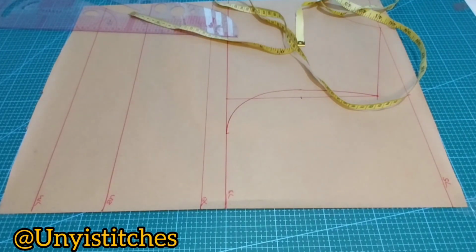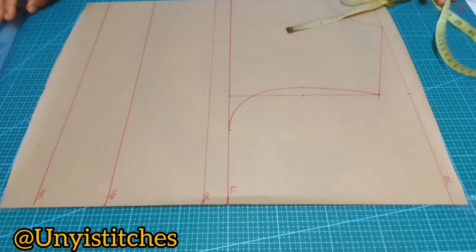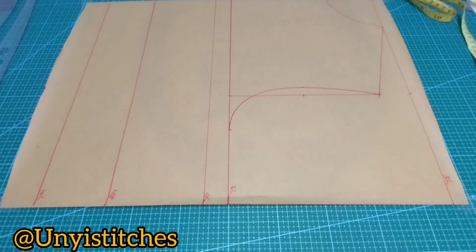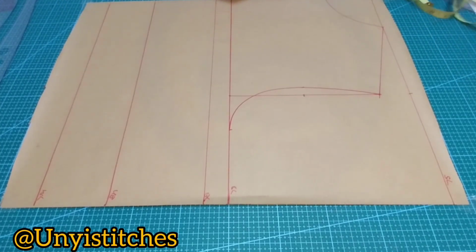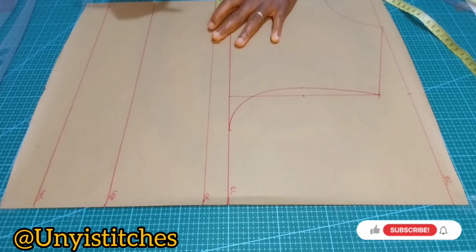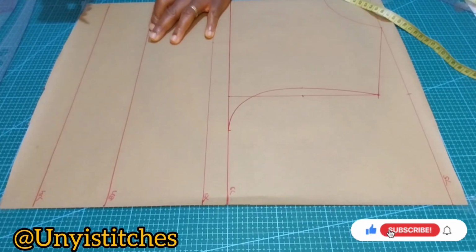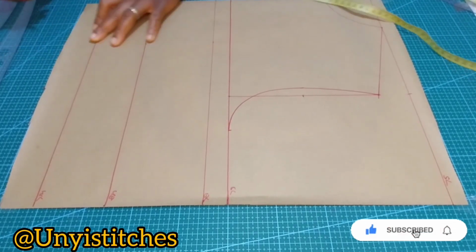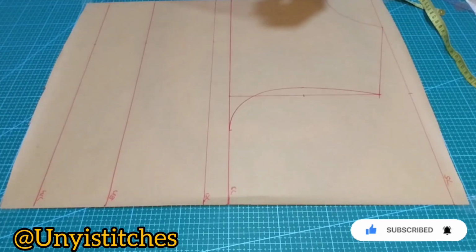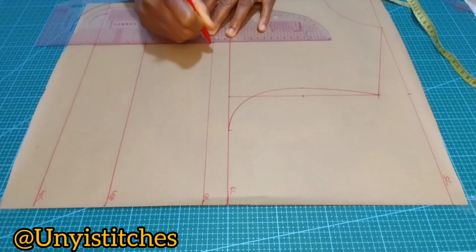So the next thing now I will do will be for me to go ahead and add my dart. I want to make use of 2.5 inches dart intake. So towards my side seam, I'm going to make use of 1.5 inches, and towards my center front, I'm going to make use of 1 inch. So what I will do first will be for me to go ahead and mark half of my bust span measurement, as you can see me doing so, on my bust line, my under bust line, and my half length line. I'll go ahead and connect the points to have a straight line.